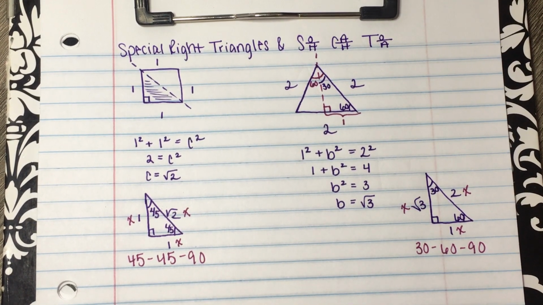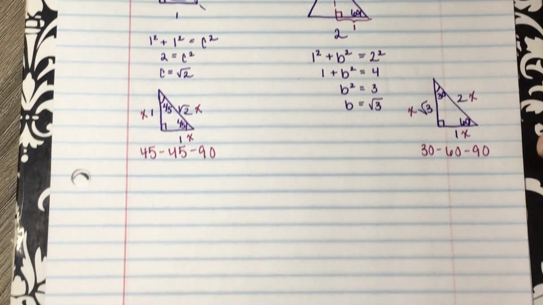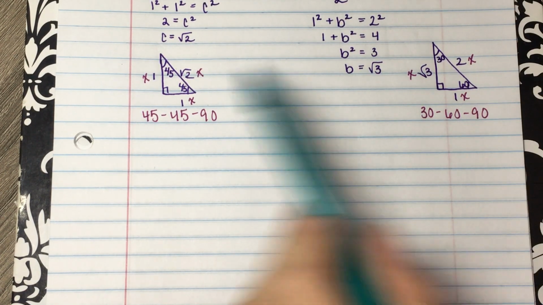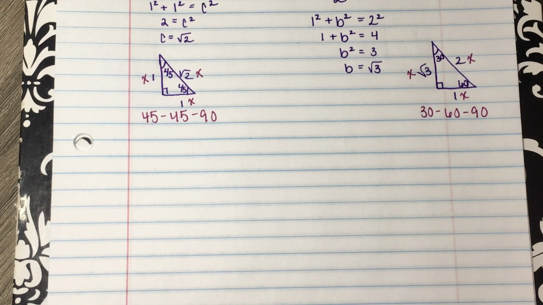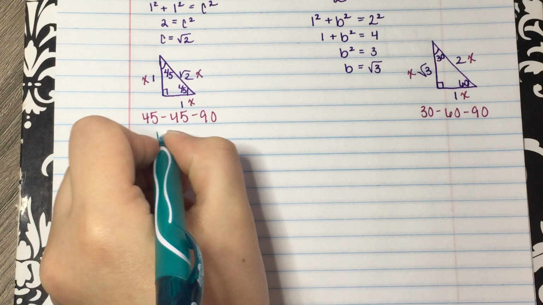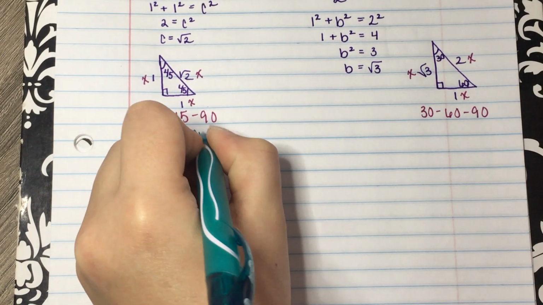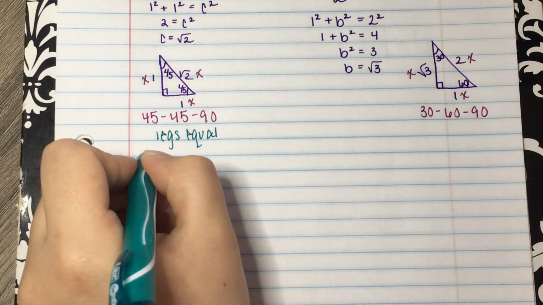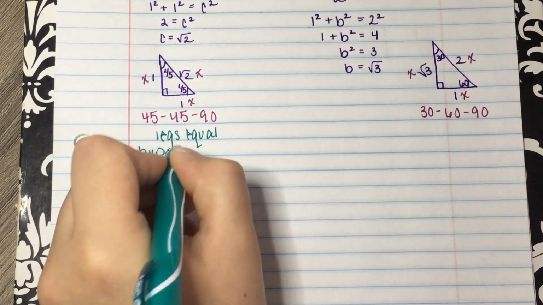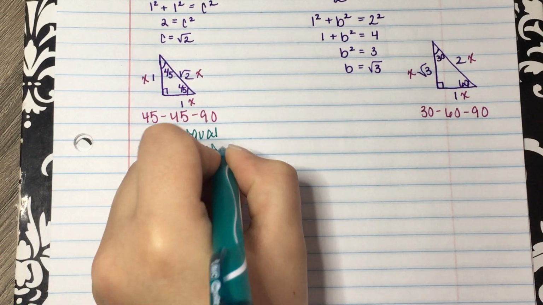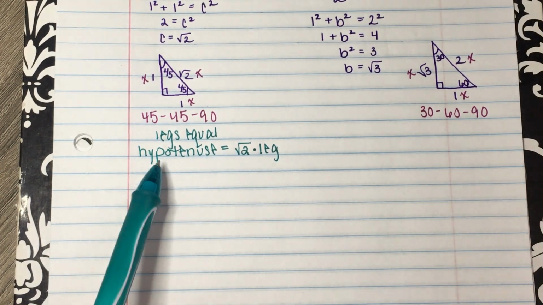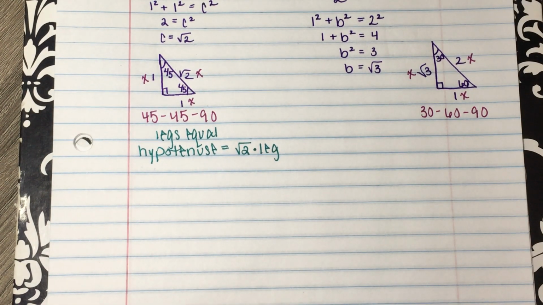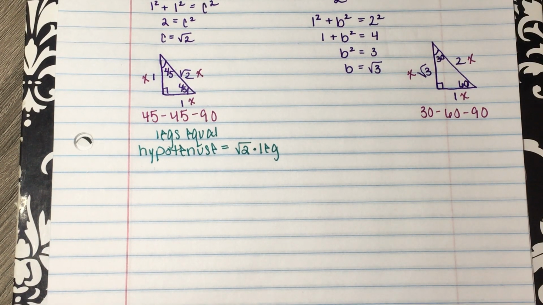And then maybe if you're not a fan of visual learning and you like English better, or maybe you're just better at memorizing rules, you can use these rules to solve for missing legs. Taking a look at our 45, 45, 90 triangle, we can see that both legs are equal. So that x and that x, or that 1 and that 1, is equal. And then our hypotenuse, which is our longest side here, is going to be square root of 2 multiplied by the leg. So if you're solving for the hypotenuse, you take the leg and multiply it by square root of 2.